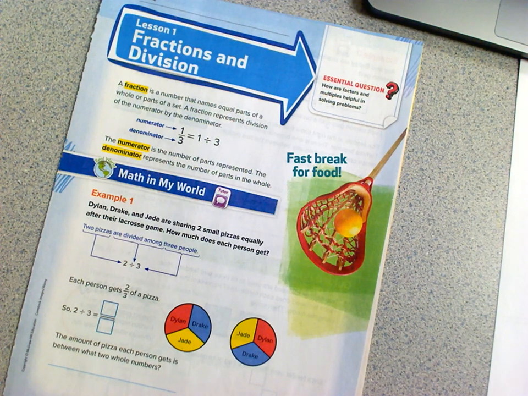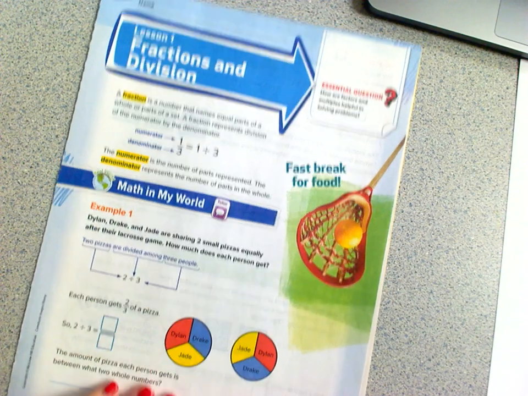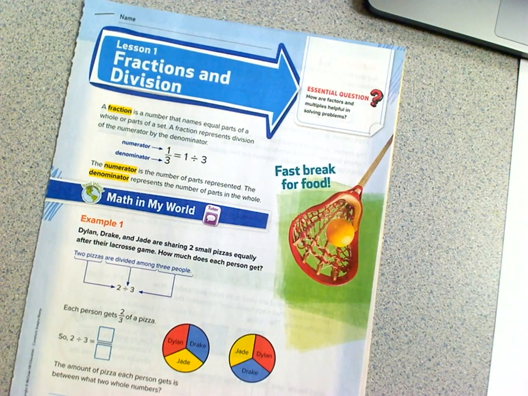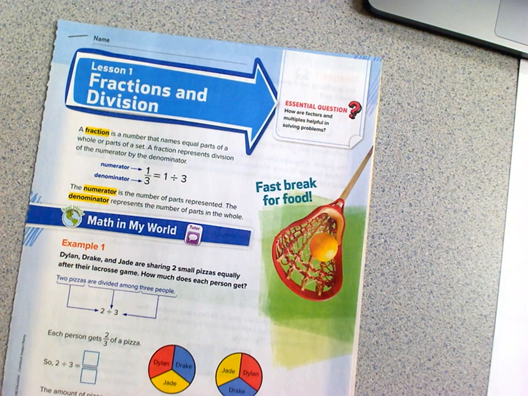Hey guys, welcome back. Today we are on lesson 1 of a new chapter. This is chapter 8, and I am on page 551 in our book. This chapter is all about fractions, so it's pretty exciting stuff for 5th grade. Fractions is a big part of what we learn, and we have finally made it here.